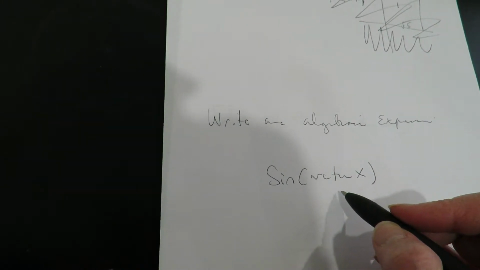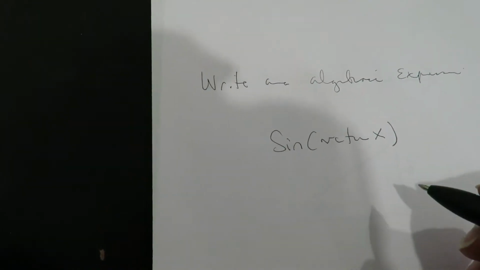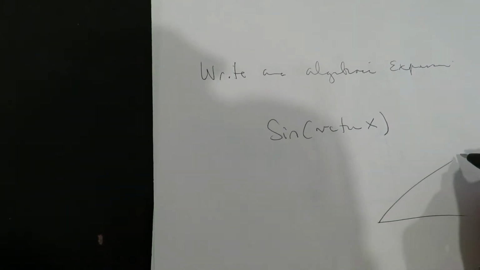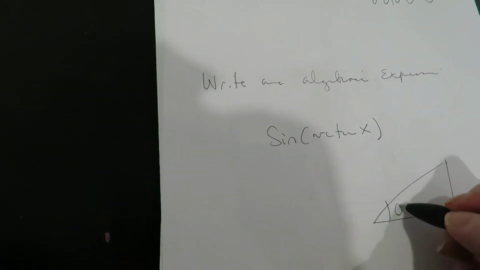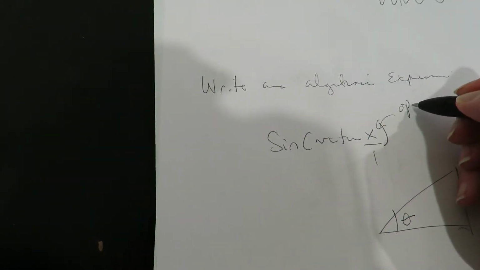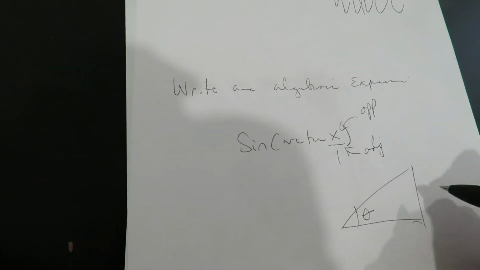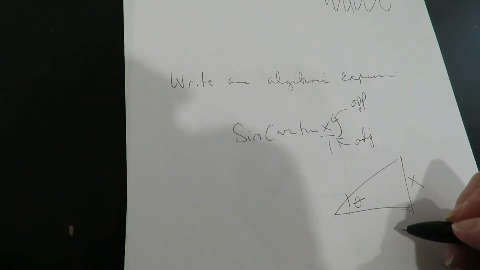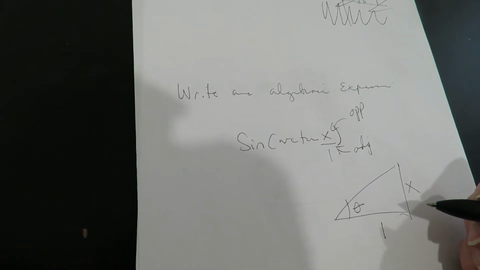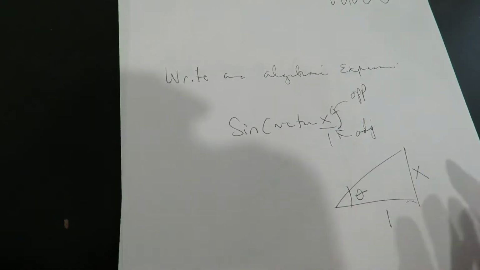Okay, so the sine of arctan x. Now this one you're not solving. This one's an algebraic expression, because they're not defining what x is. So if I put theta here, arctan is going to be your opposite over your adjacent. So opposite is x, adjacent is 1. Now I have to algebraically figure out this third side.